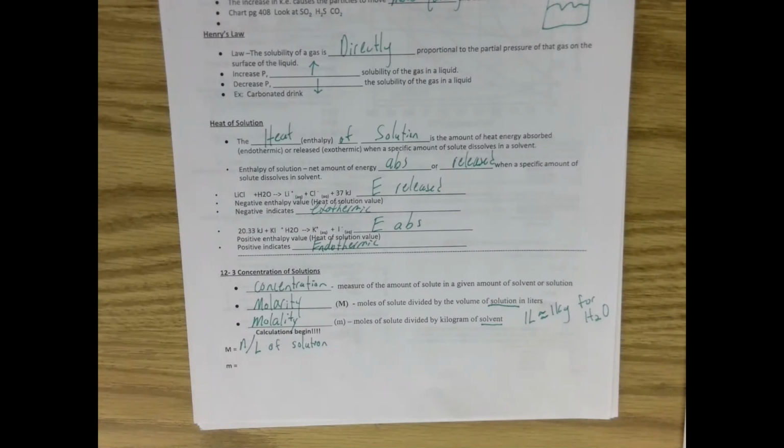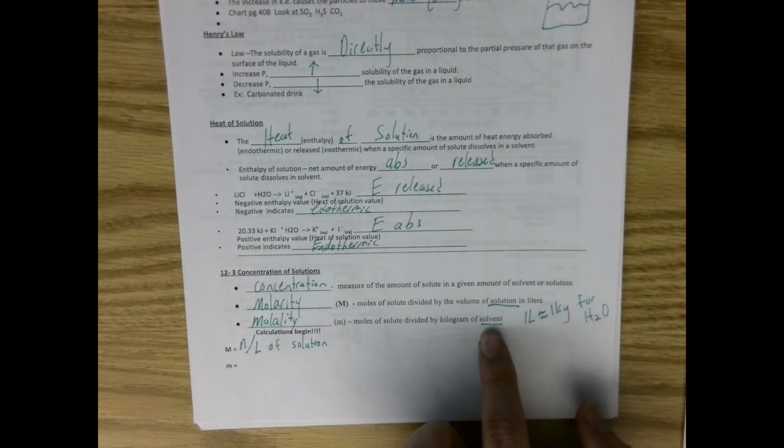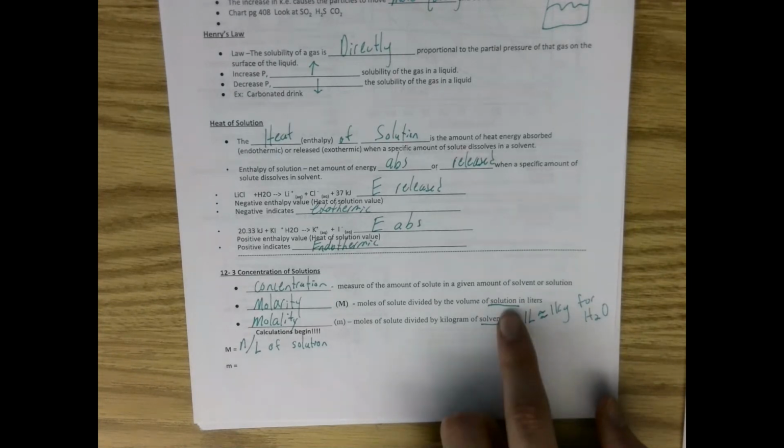So would we expect the numbers for molality and molarity to be fairly similar as long as we're dealing with water? Yeah. The only difference will be that molality looks at only the solvent, whereas molarity looks at the whole solution. Okay?